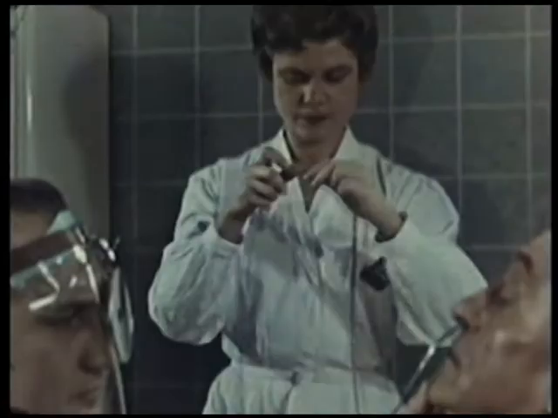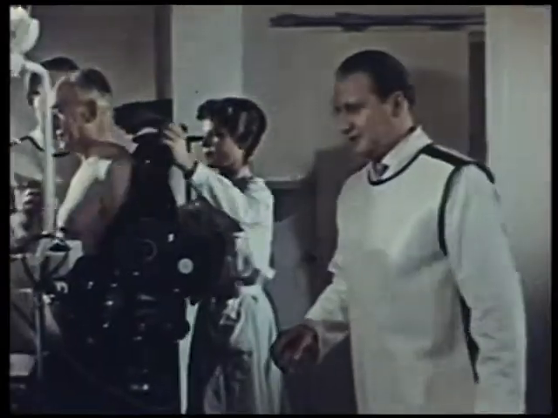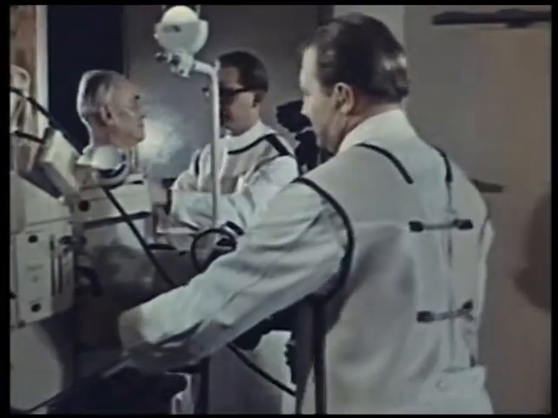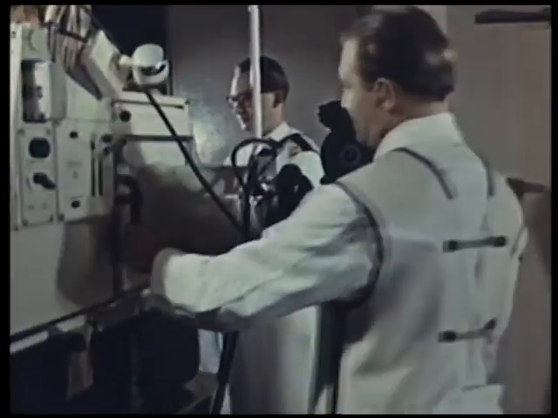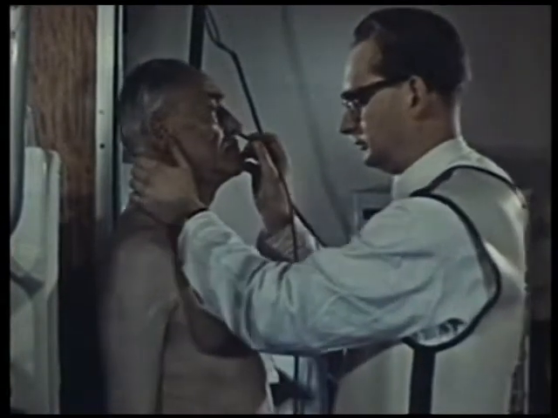After these preliminary measures, the examination proper begins. The catheter is introduced into the nose.